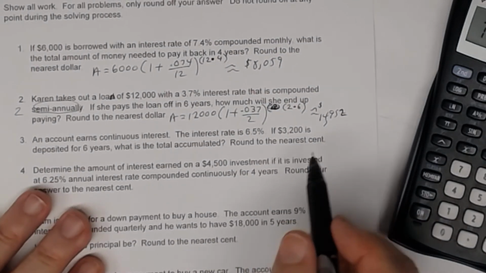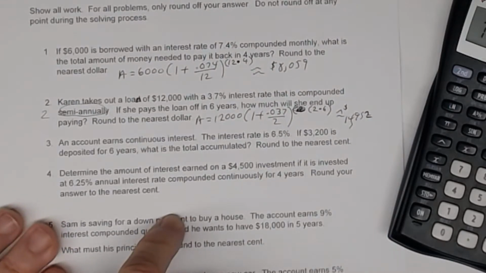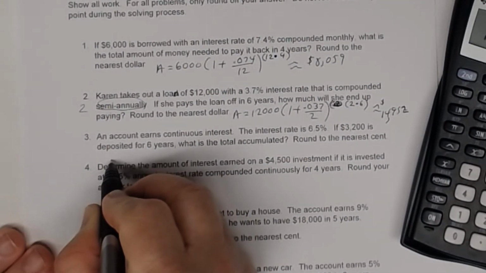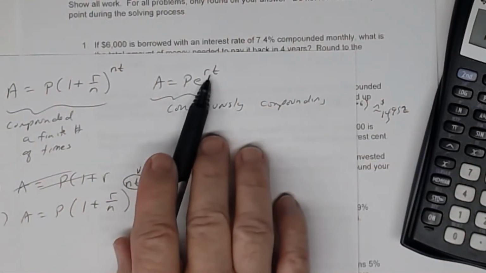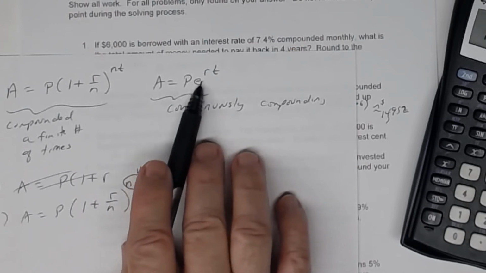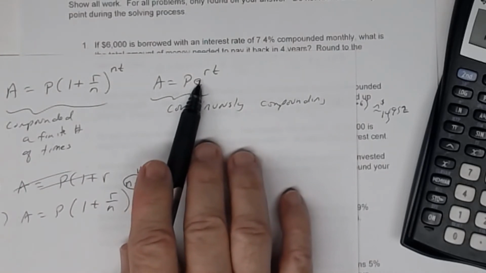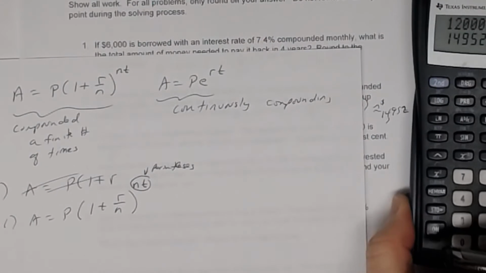All right, so let's go ahead and set it up. I wish I would have had a little bit more room to set it up here, so let me see if I can put it here. You're going to use this formula, P times e to the rt. Now remember, e is an irrational number, approximately equal to 2.718. But on your calculator, there's an e button.